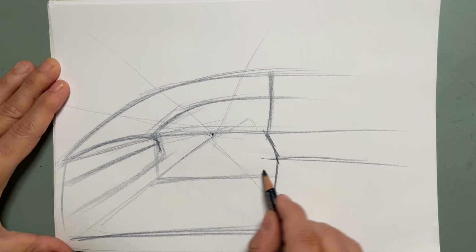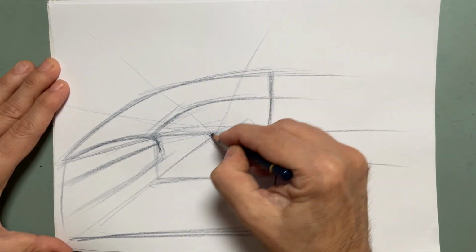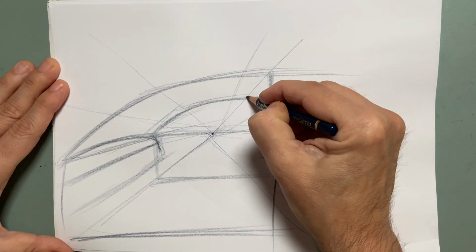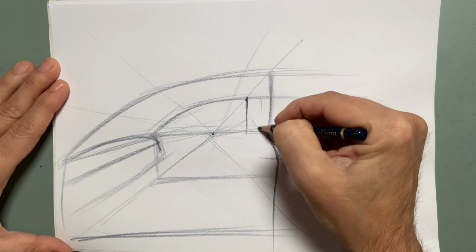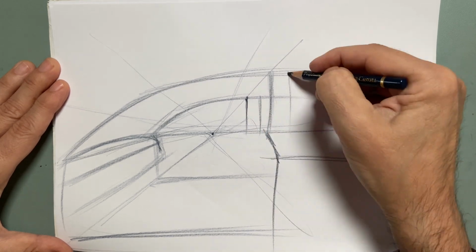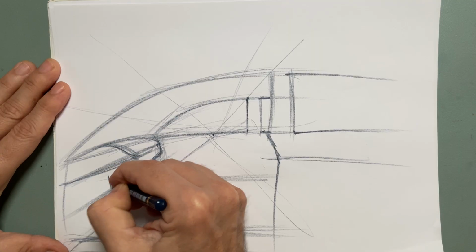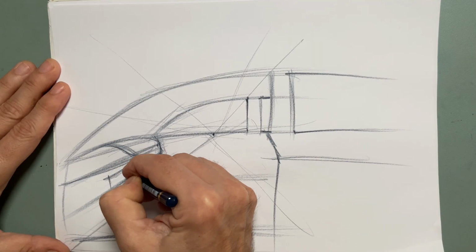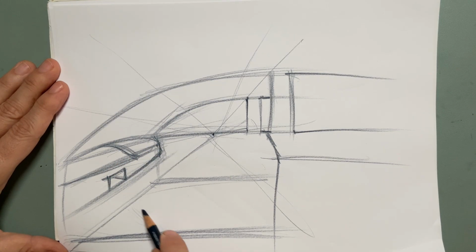That's the door that is closed on the other side. See, that's the A pillar, B pillar. So my steering wheel this time it's gonna be here, because here we have the seat.